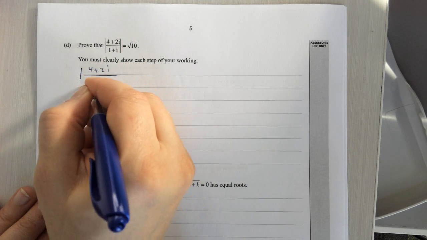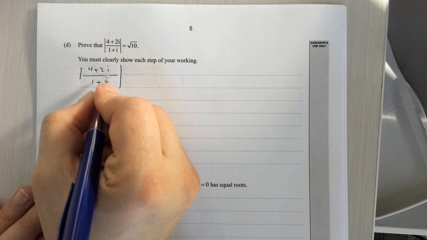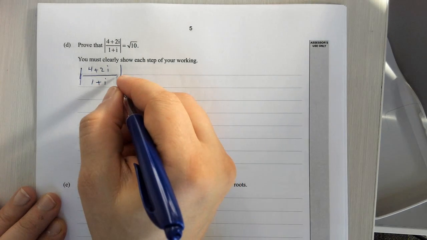Because I've got the fraction of 2 complex numbers, then I know that I will have to multiply by the conjugate.